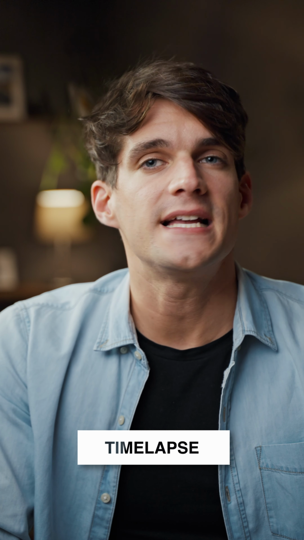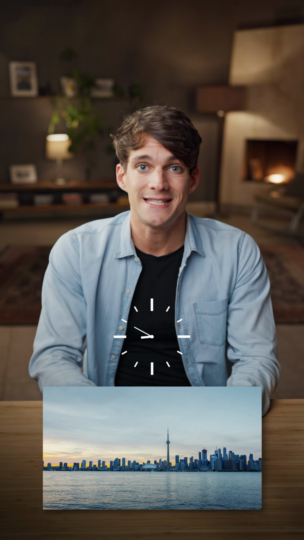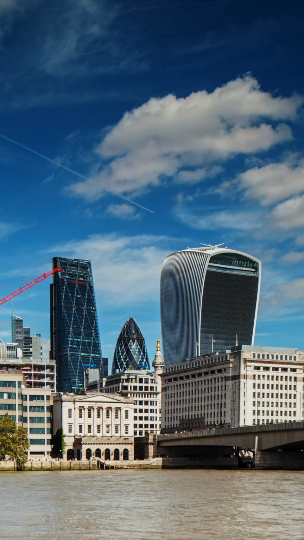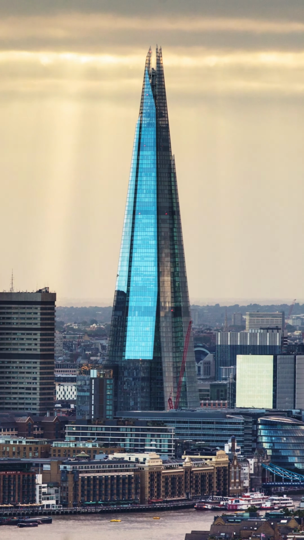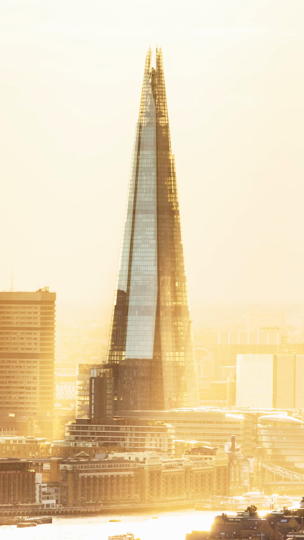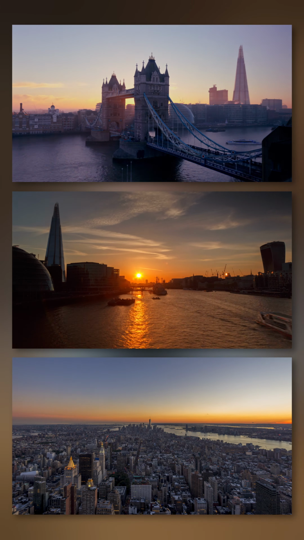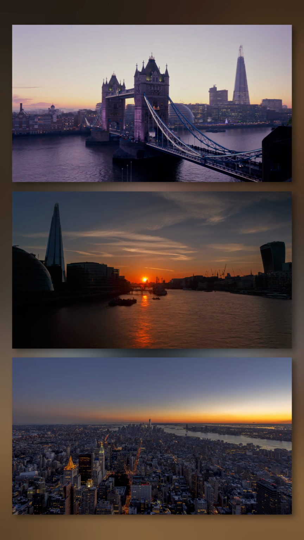So what is a time-lapse? A time-lapse is a sequence of frames taken at set intervals to record changes that take place slowly over time. When played at normal speed, time appears to be moving faster. Time-lapses are perfect for capturing scenes like sunsets, the movement of clouds, or even bustling cityscapes, turning hours into seconds of dynamic footage.